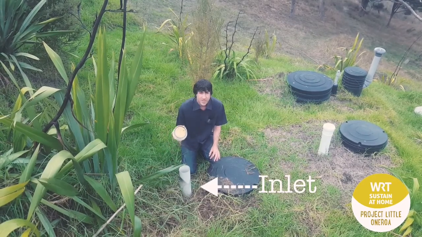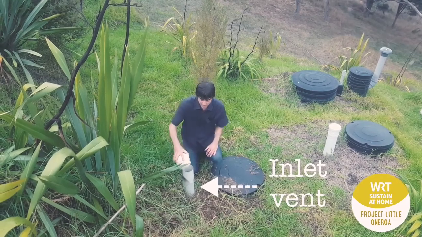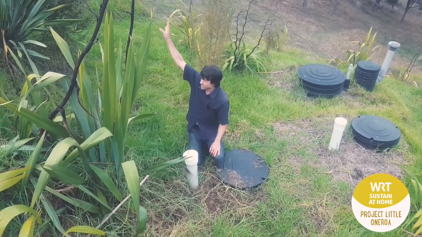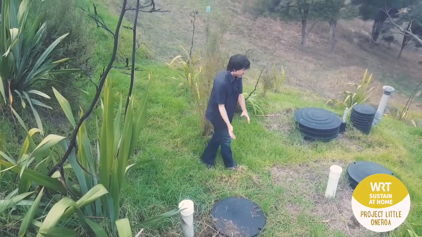This doubles as a vent, so it's an inlet vent. So the gases from the tank and the gases from the pipe, air comes in through here and it goes out above the building in the opposite direction. The water comes in into the tank.